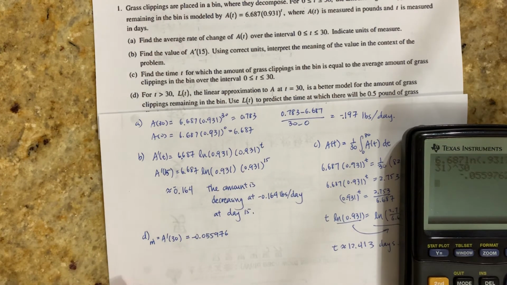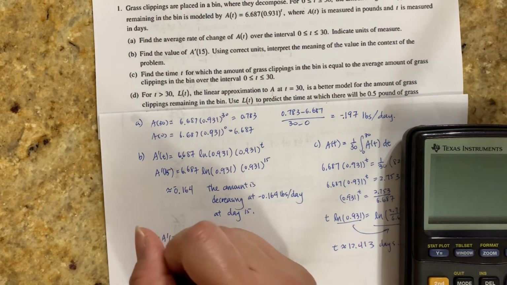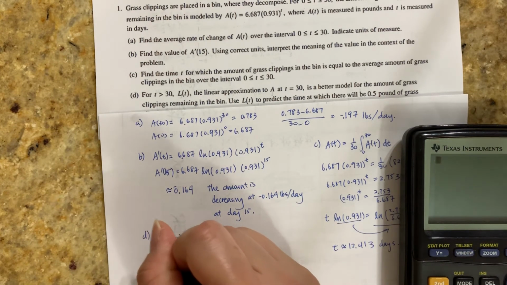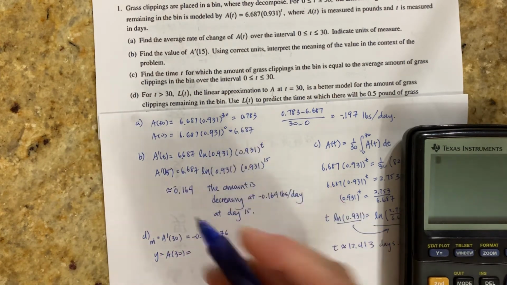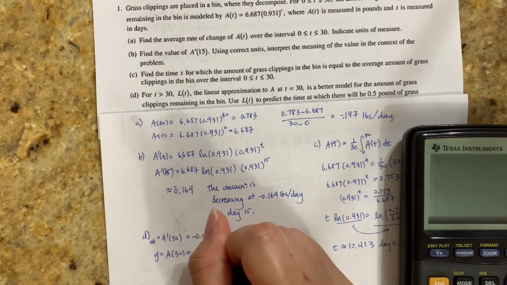Remember, because we're using this in the equation, it's not a bad idea to keep as many decimals as possible, but again, it's really up to you. And then we need A of 30, that's my y value. So A of 30, which we got from part A, is 0.783.